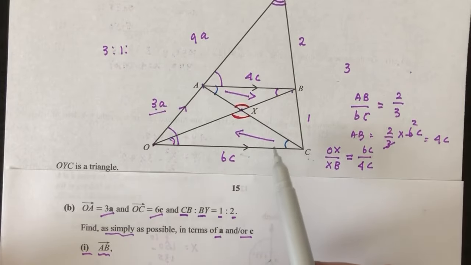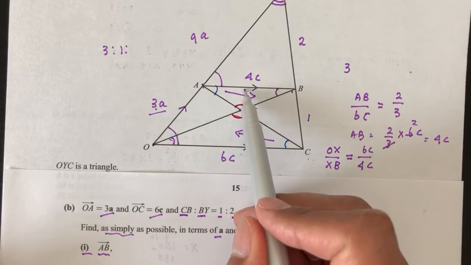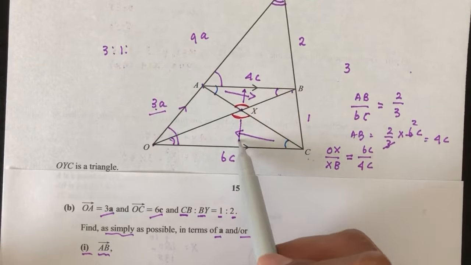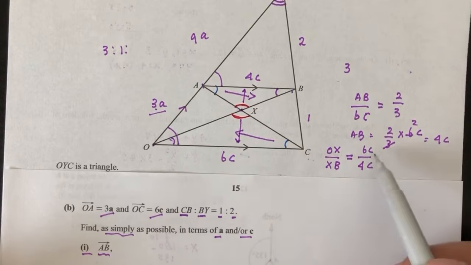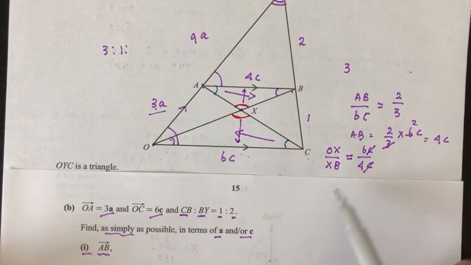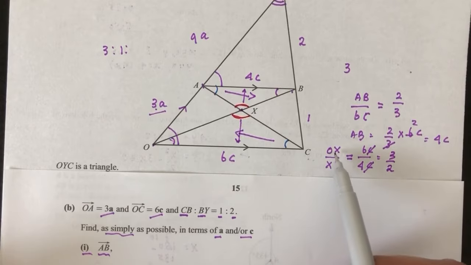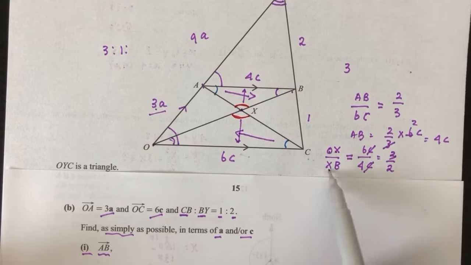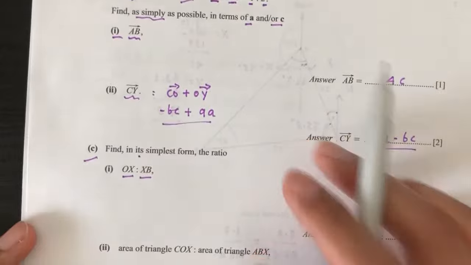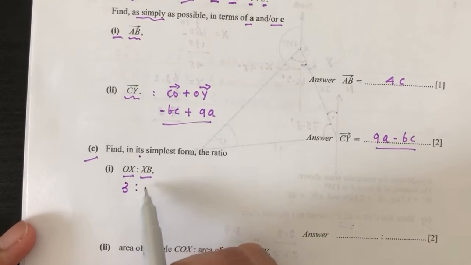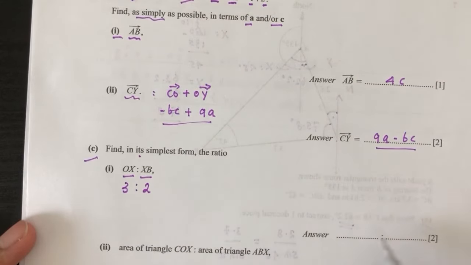I hope that makes sense, because we're just comparing the ratios of the corresponding sides. Now you simplify, C goes away, that will be 3 over 2. So OX is 3, XB is 2. So your answer will be 3:2.